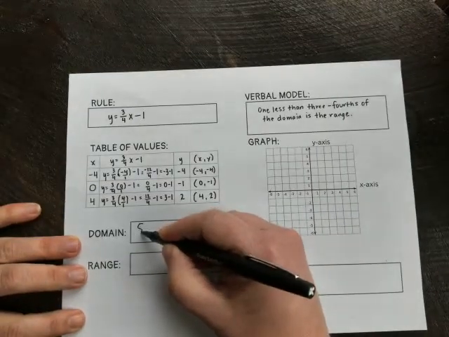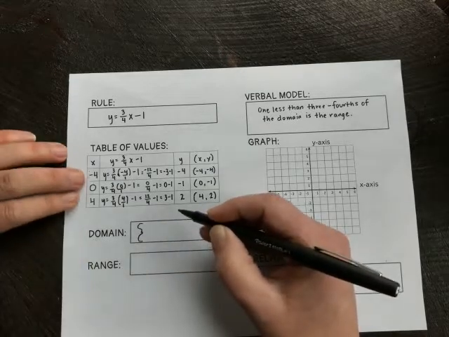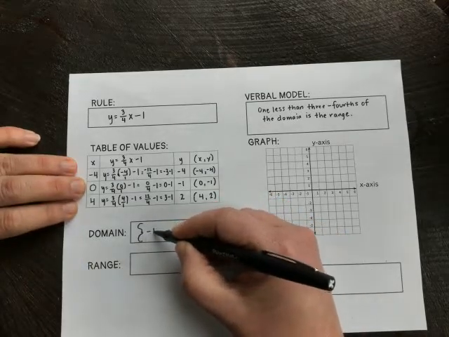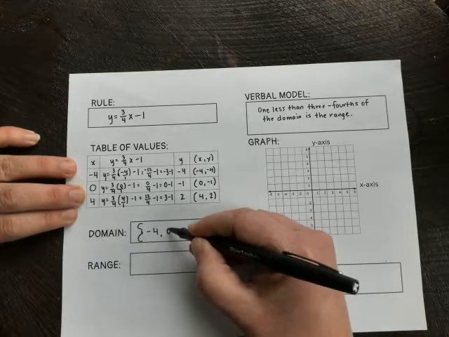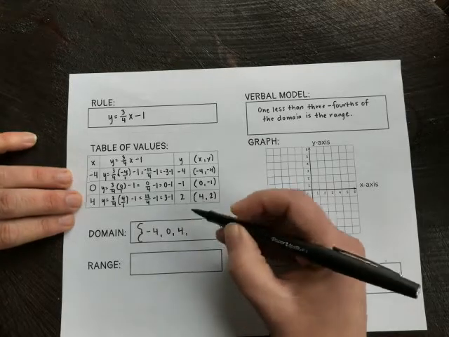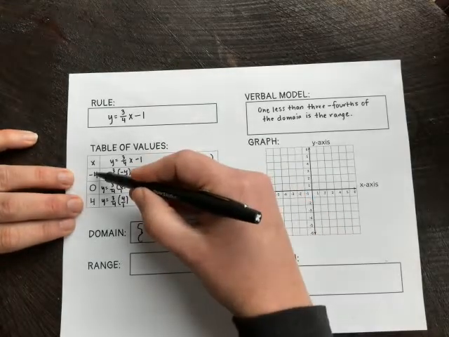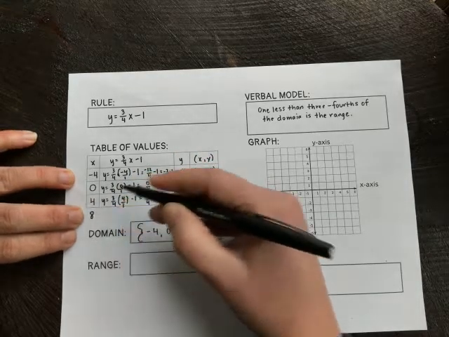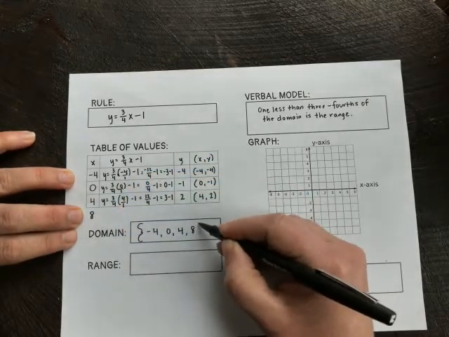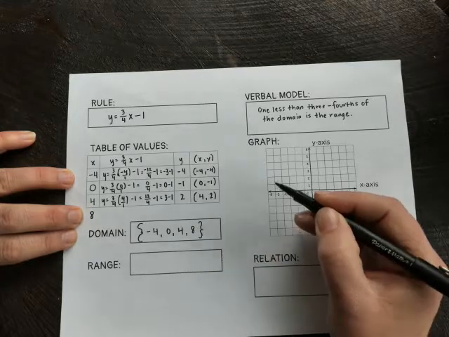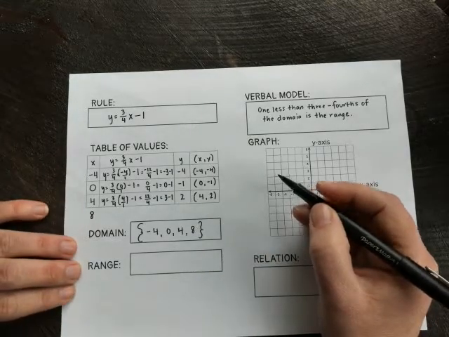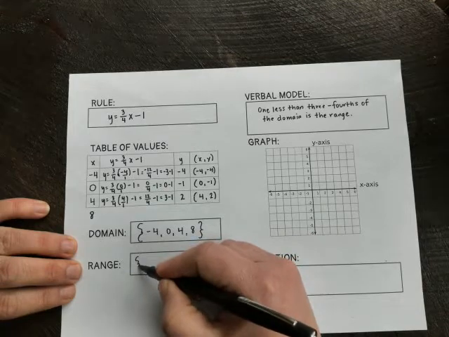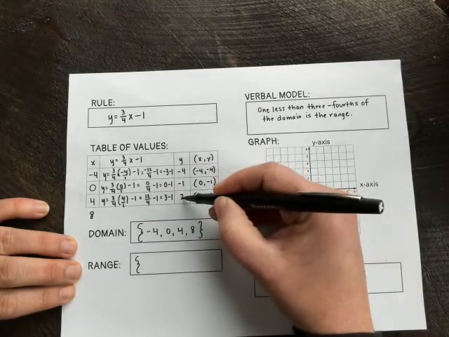The domain is given in set notation in numerical order. So I have a -4, a 0, a 4, and I'm going to put one more in the pattern, and the way that this x is counting, my next one would be 8. Close in set notation. My range, also in set notation, needs to be in numerical order.